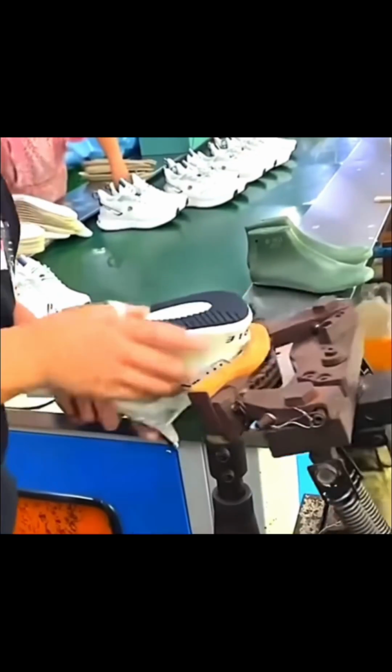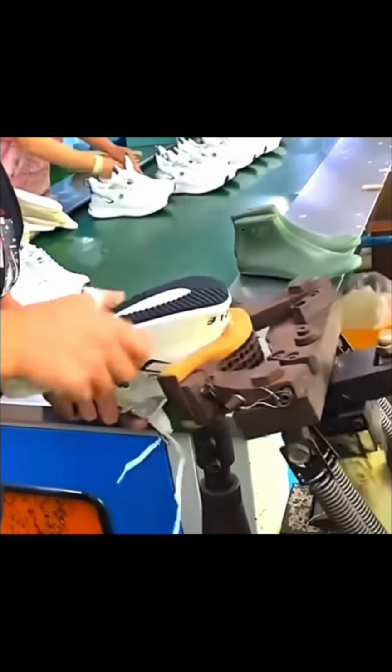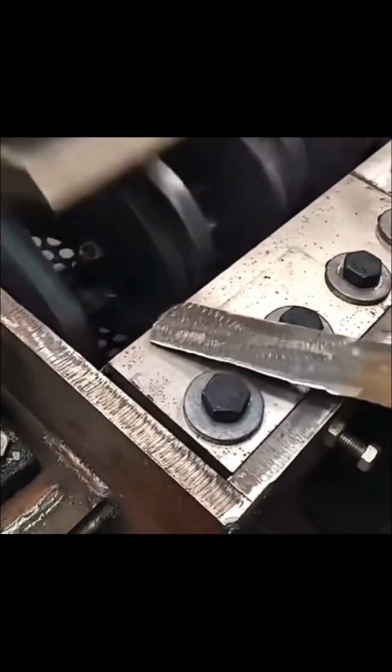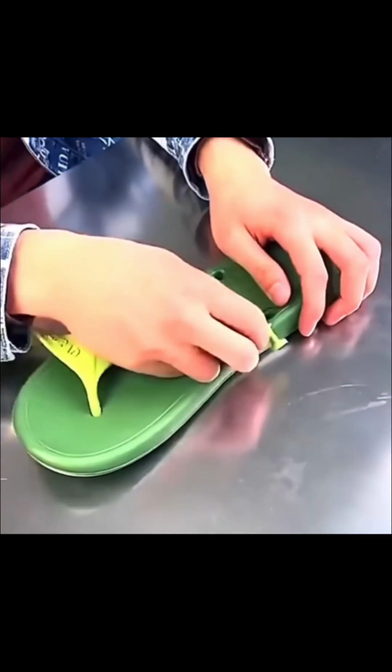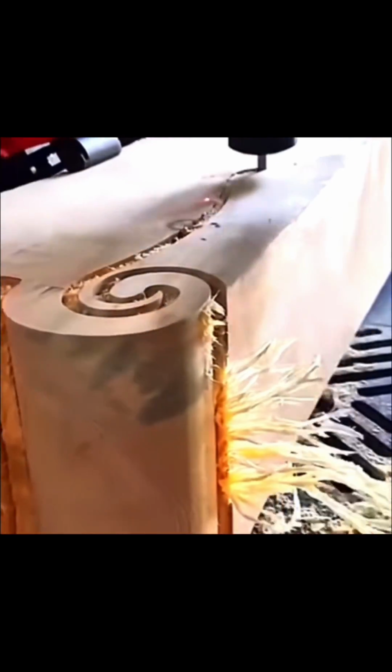A machine helps a worker remove shoes from molds. Plastic dolls are extracted from their molds.